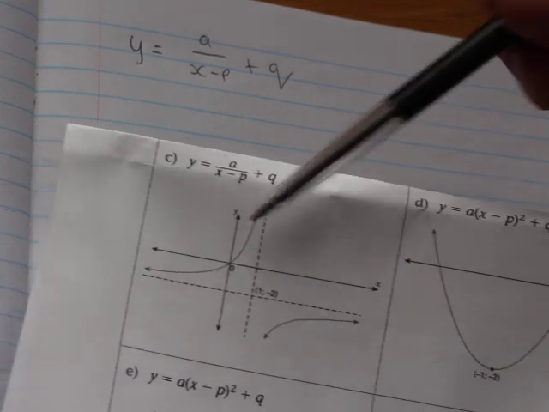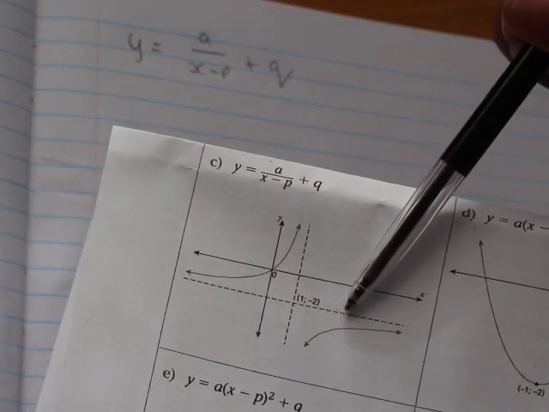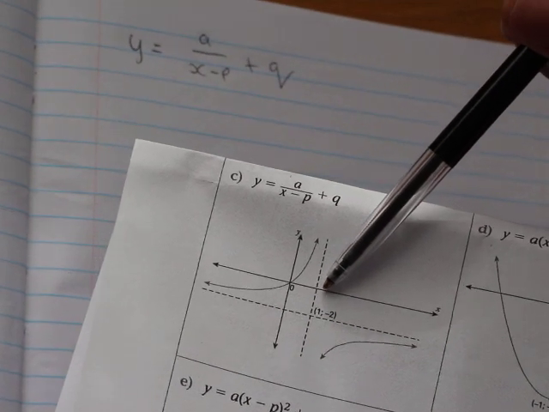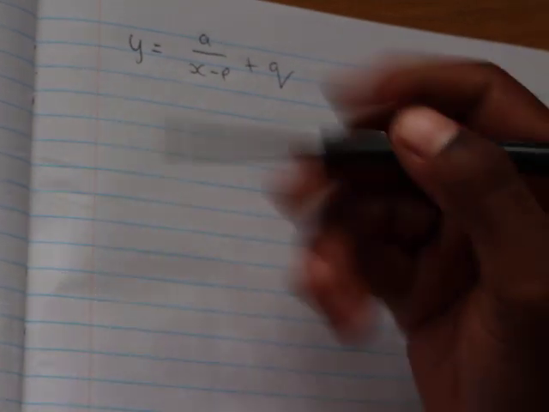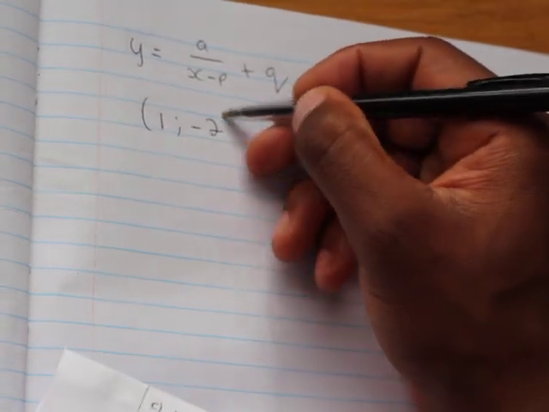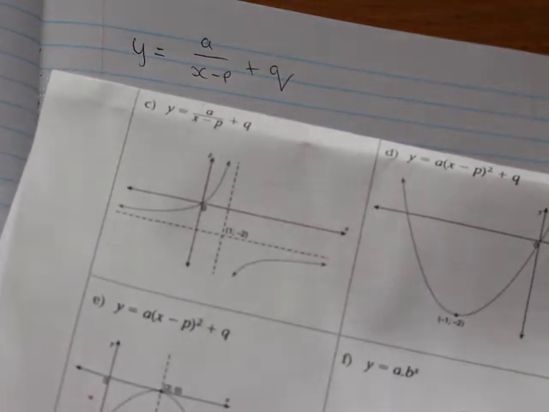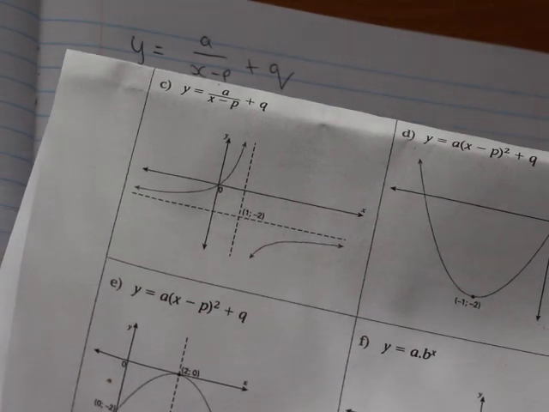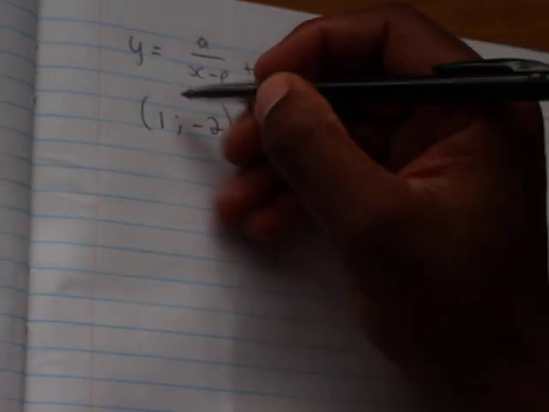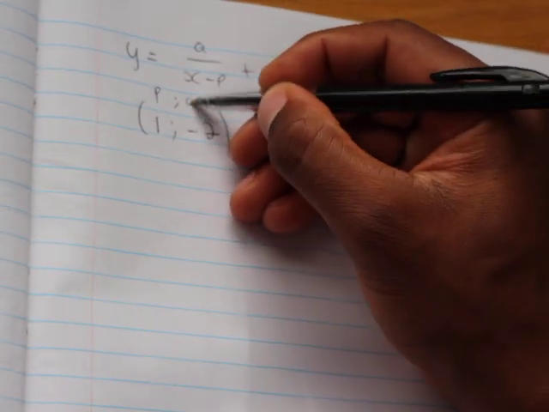So let's check. This is the function. This is the graph. You can see that the intersection is at (1, -2). And remember, the intersection of the asymptotes of the hyperbola is at (p, q).